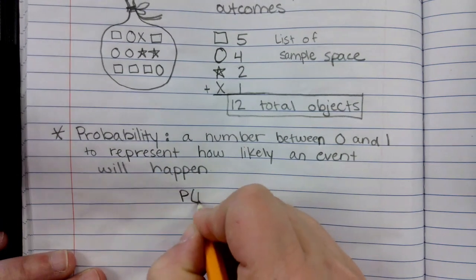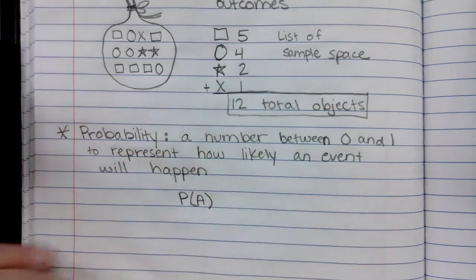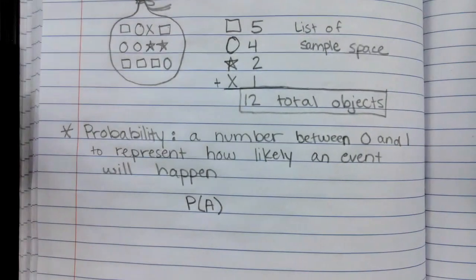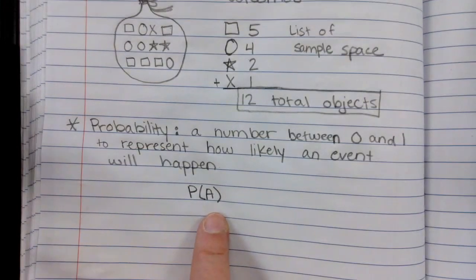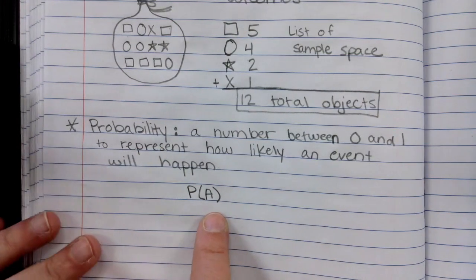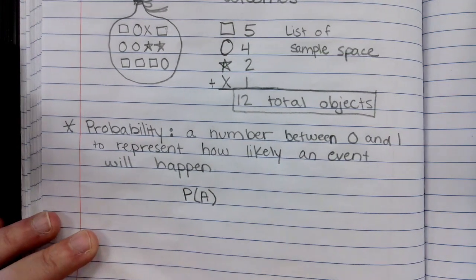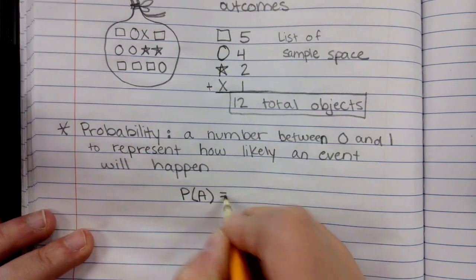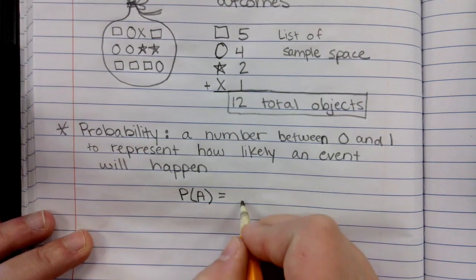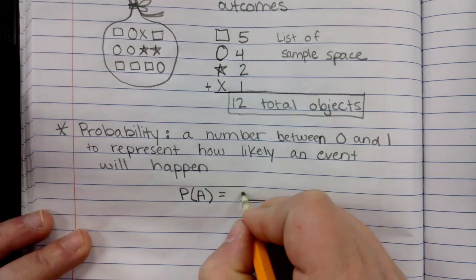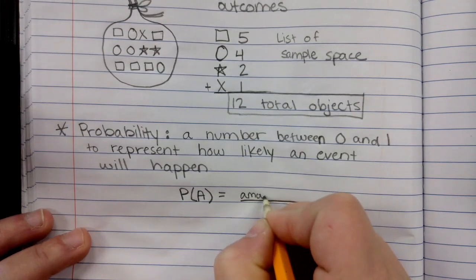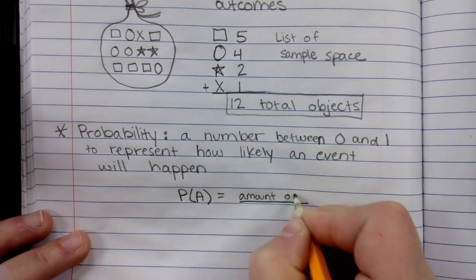On the top, it's the amount of times A will happen, so how many A's are in the bag, over our total amount of outcomes, or our sample space. Okay, really important to have that written down.